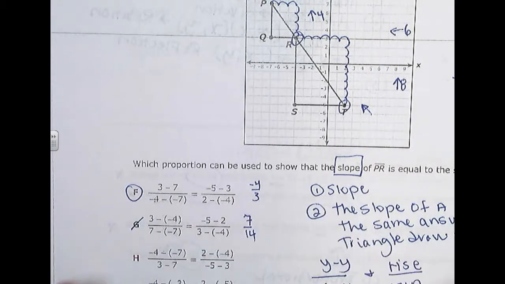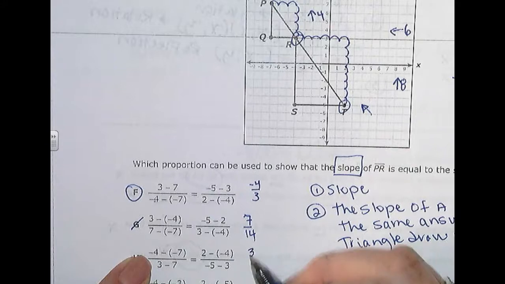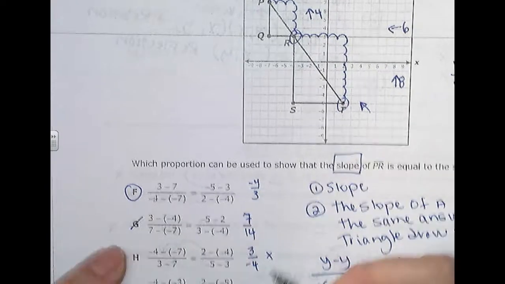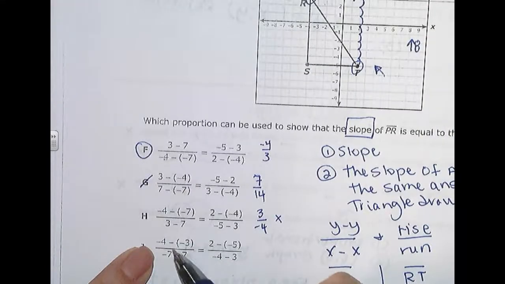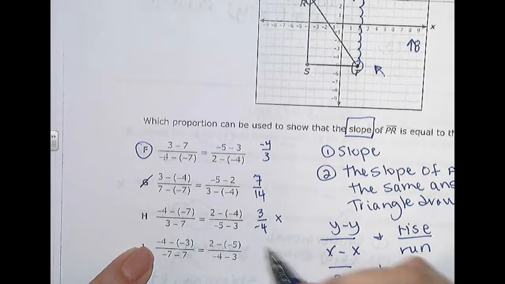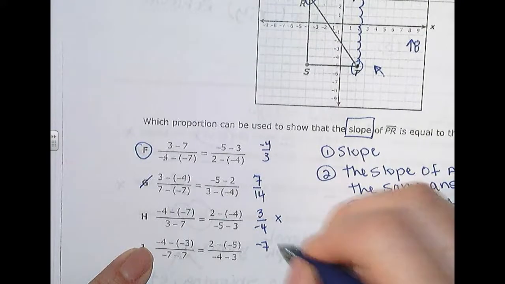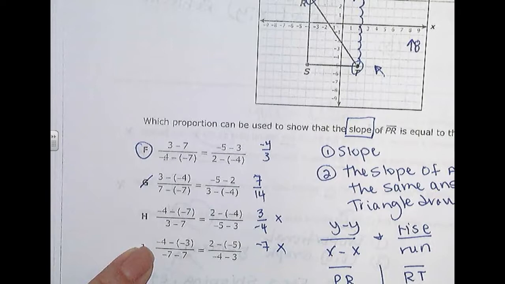No, next. What about negative 4 minus negative 7? Wouldn't that be positive 3 over negative 4? You don't have a 3 on top. You have a 4 on top. No. What about this one? Negative 4 minus negative 3. Negative 4 subtract negative 3. How about is negative 7 on top? You don't have a negative 7 on top. Wrong. So at this point, I'd pick F because I ran out of choices.